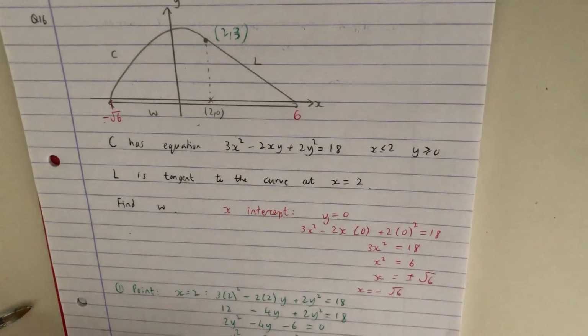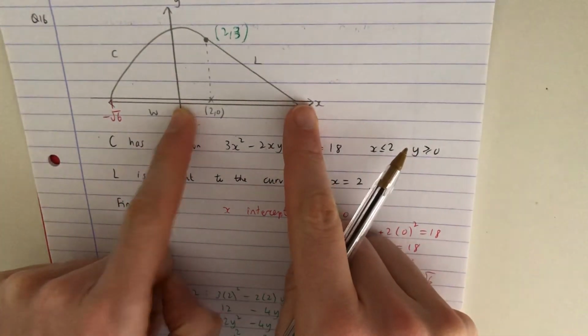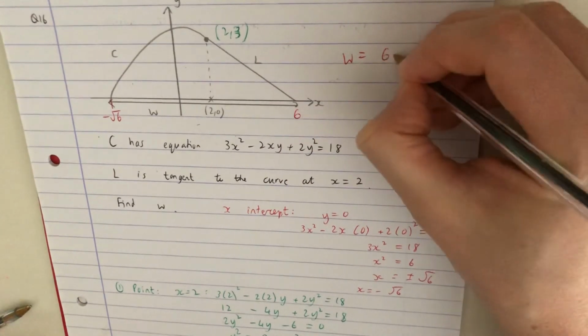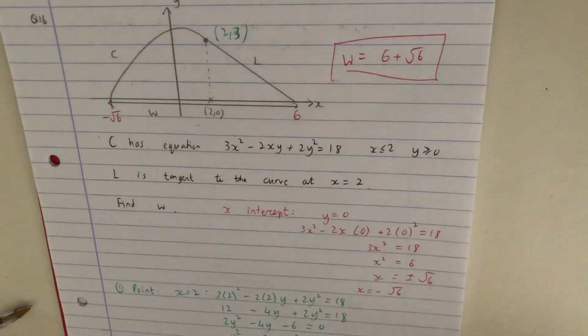And you're asked to work out the width, and the width would be that length plus that length, which would be w is 6 plus root 6 as your final answer. And that would be that.